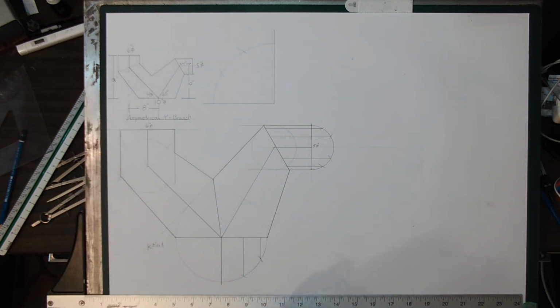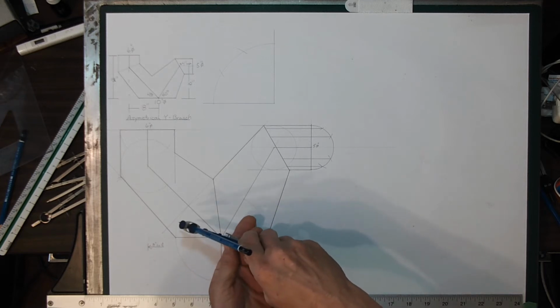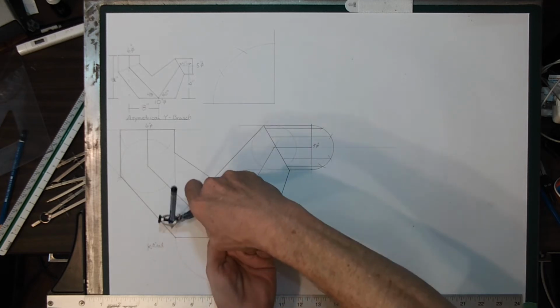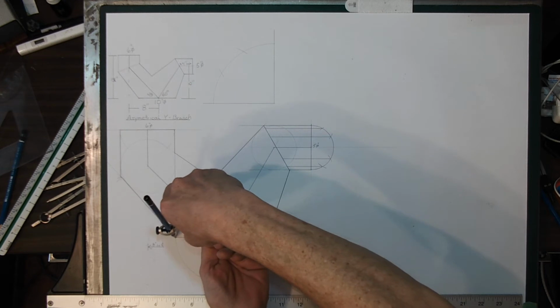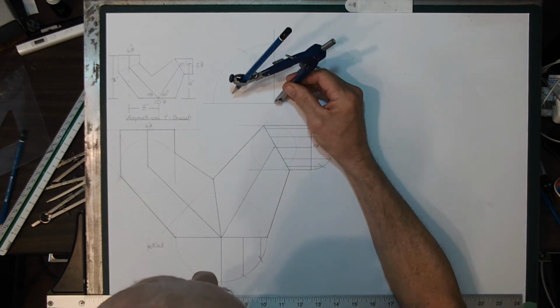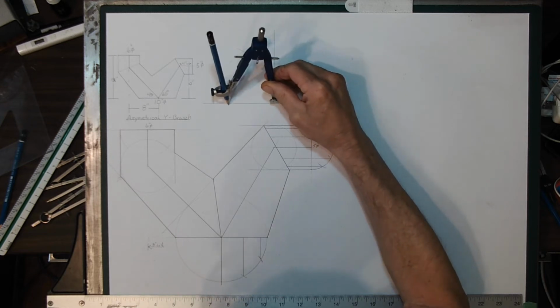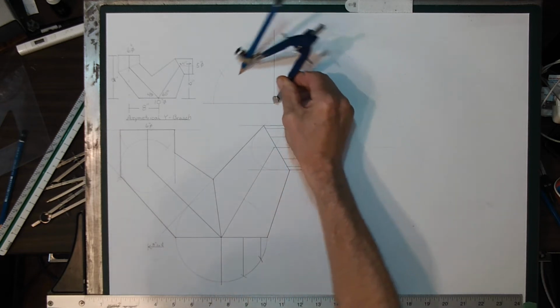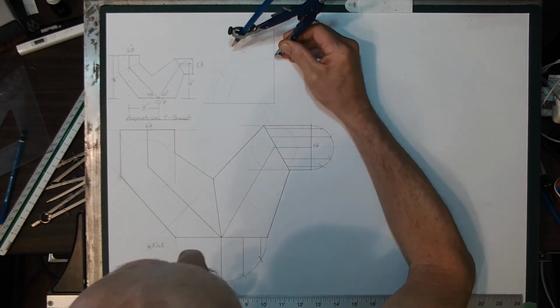Now, the minor axis of this ellipse is the radius of my 10-inch, which is a 5-inch radius. So let's just mark that on there now, and we will divide that up.